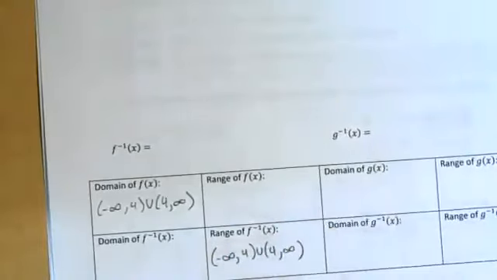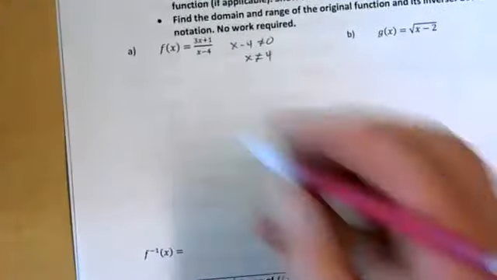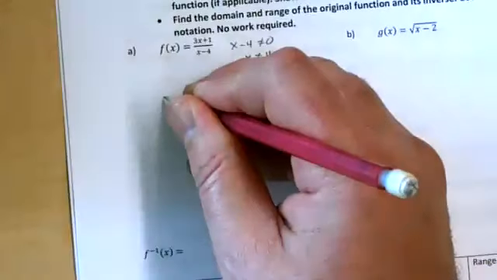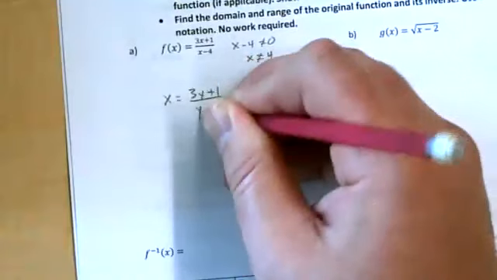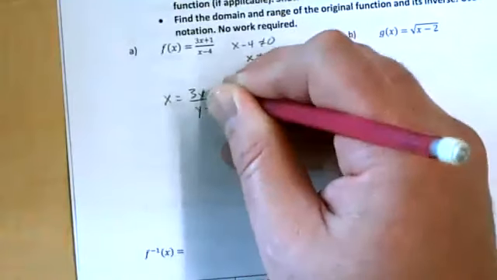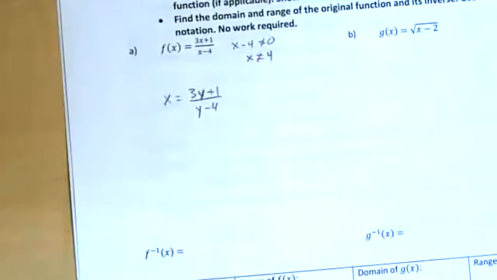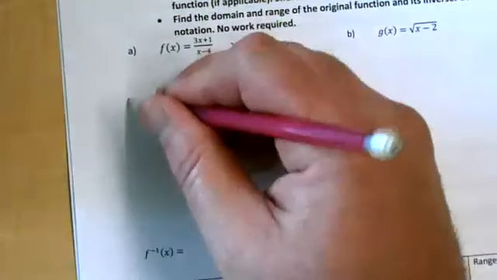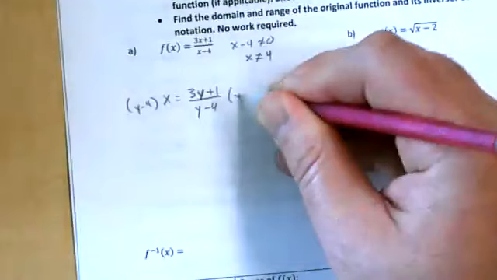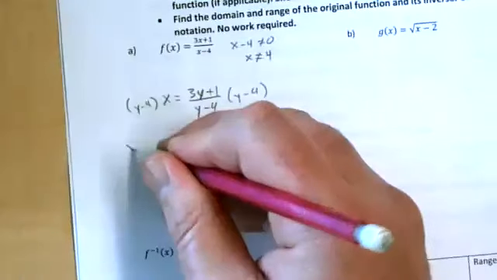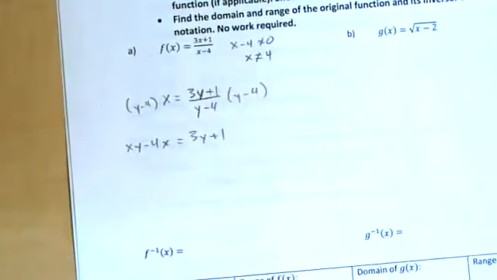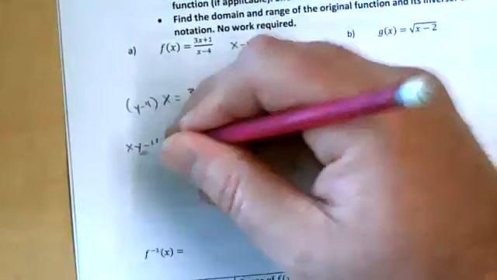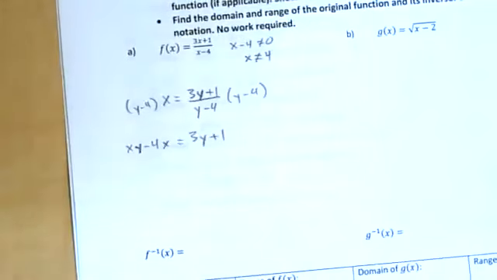All right, let's go ahead and find the inverse, and then we'll be able to find the rest of that table. So to find my inverse, I replace all my y's with x's, all my x's with y's. Okay, I need to get y by itself here. So I'll start by clearing my fractions. So I got xy minus 4x equals 3y plus 1. Be careful, I'm not mixing my x's and y's up here.